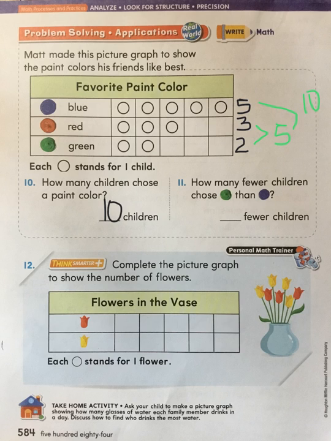Let's move on now to number 11. How many fewer, keyword, fewer children chose green than blue? Remember, fewer means smaller. So how many less, how many smaller, how many fewer children picked green than blue?